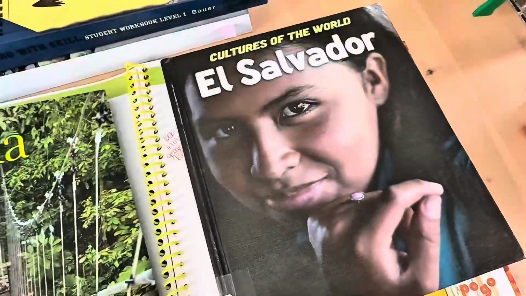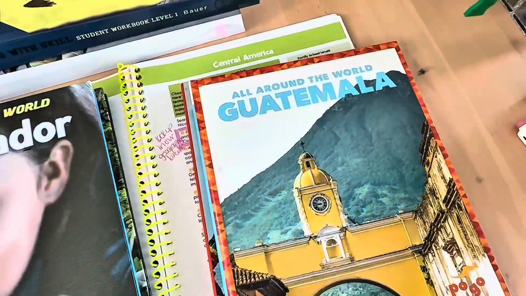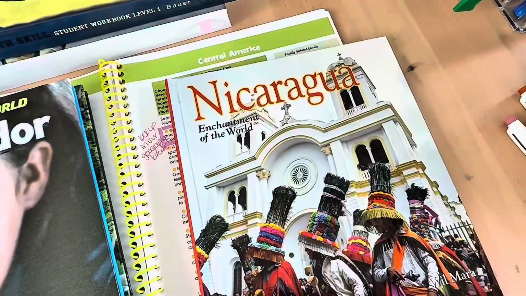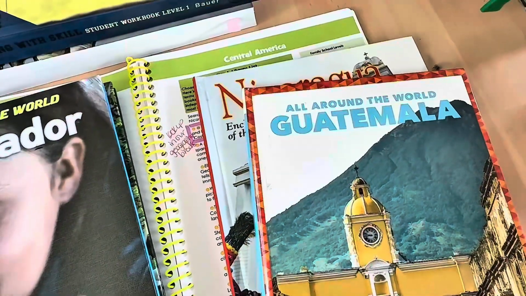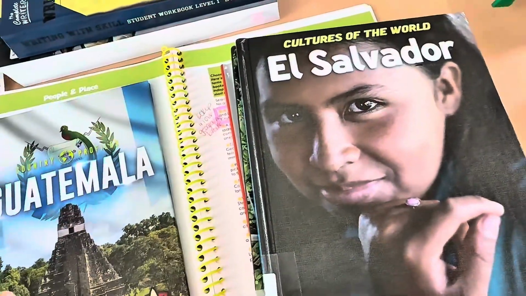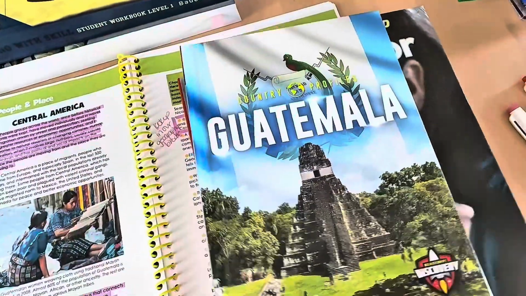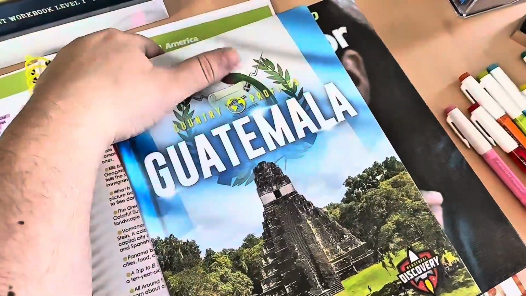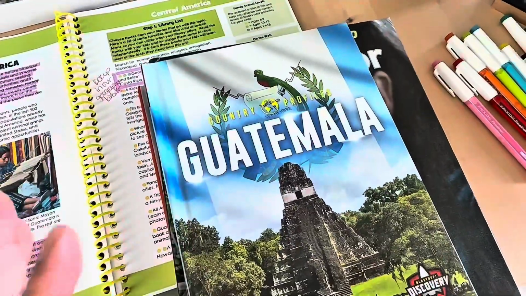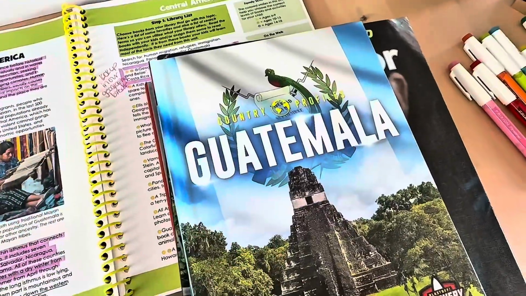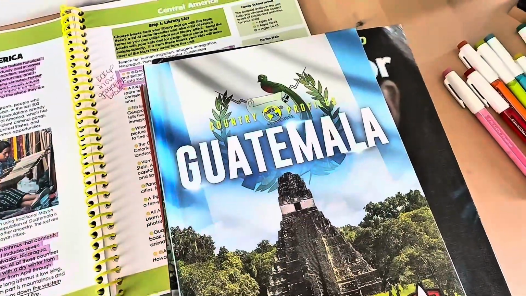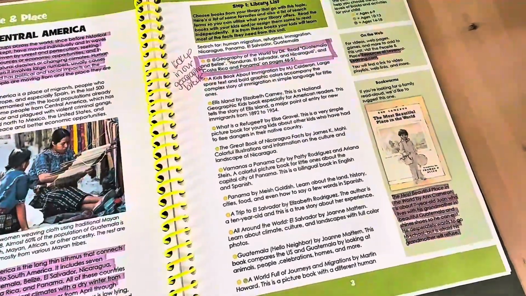I picked up books on Panama, El Salvador, Guatemala, and Nicaragua. Okay, so I picked up those books. They are basic country fact books that just have everything about the country: the political climate, the environment, so the geographical, the political, culture, lifestyle, foods, things of that sort. Just something that would give us more information on that.